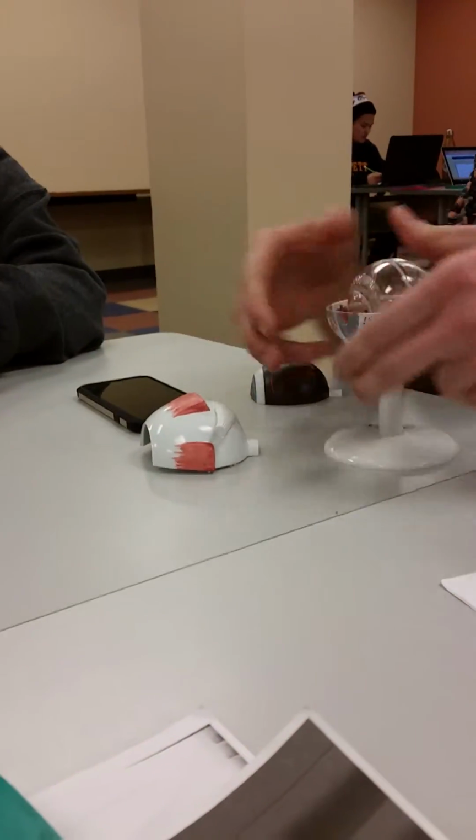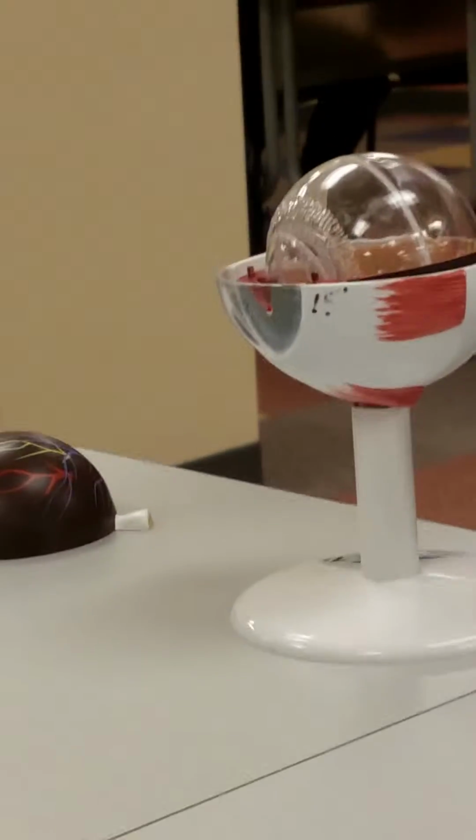Just kind of open it. So light's gonna pass through, hit the cornea. Once it gets to the cornea, imagine that you have a camera lens. With a camera, as you twist it, you can make the aperture larger or smaller. That's what our iris is doing.